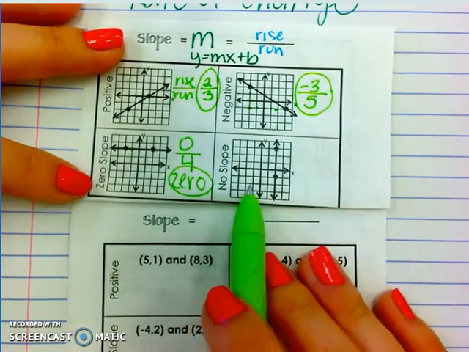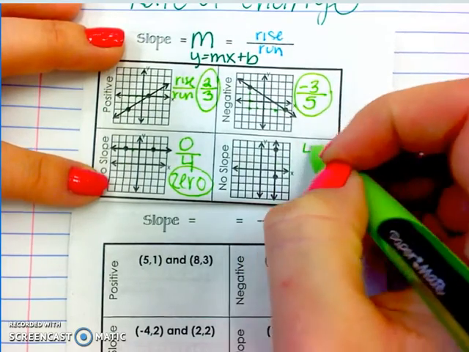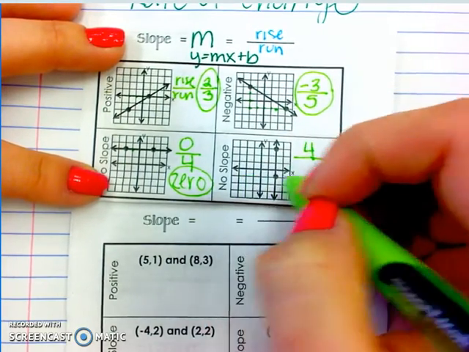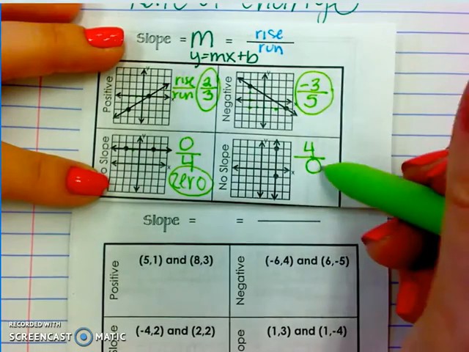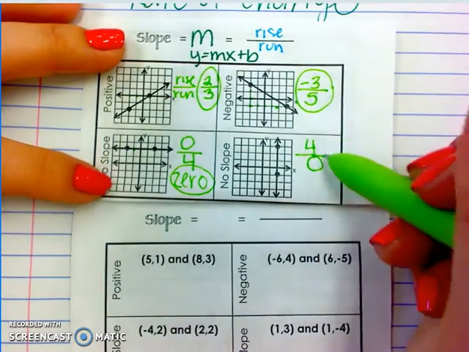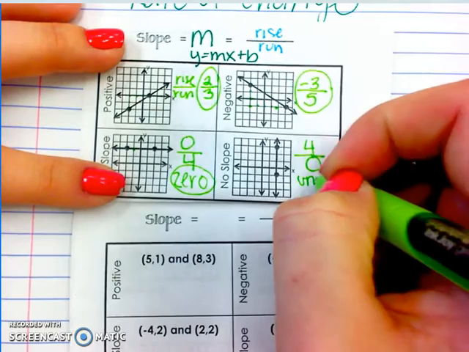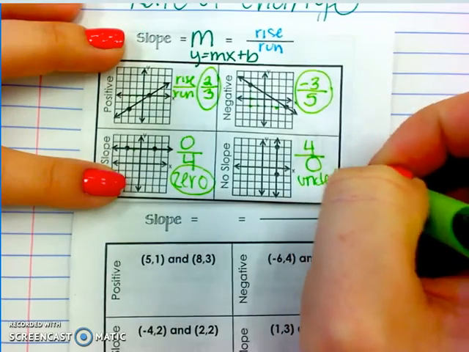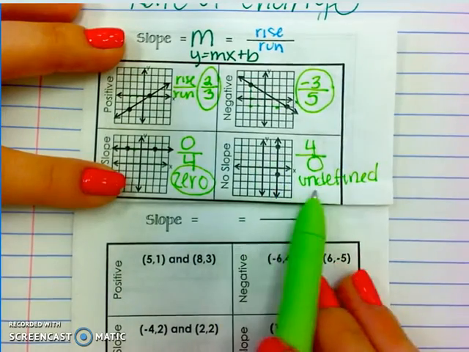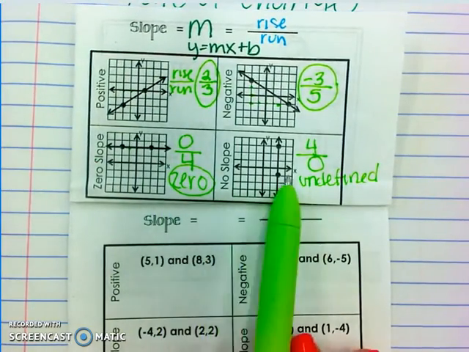Now we have a no slope. So rise, I'm going up 1, 2, 3, 4. And I don't run left or right any. When 0 is the denominator, if you tried it in a calculator, 4 divided by 0, it would give you an error because this is undefined. A vertical line has an undefined or no slope. They are very different.